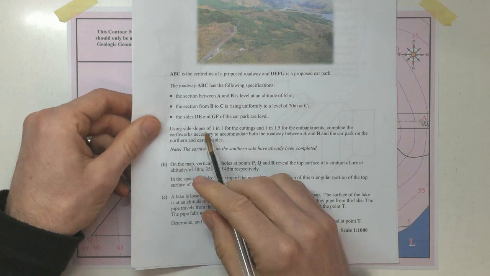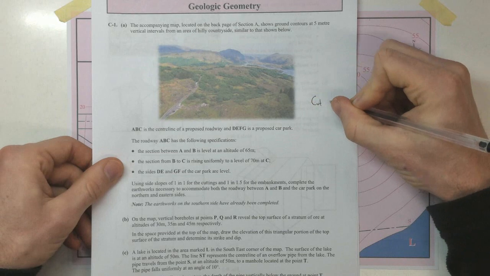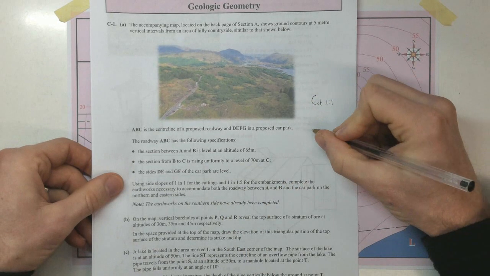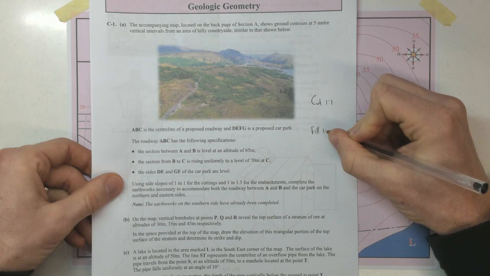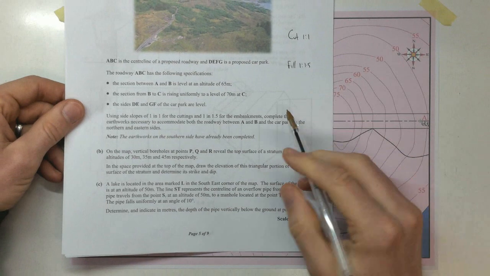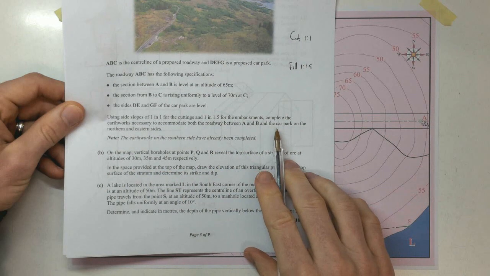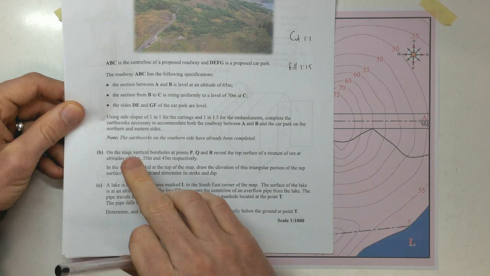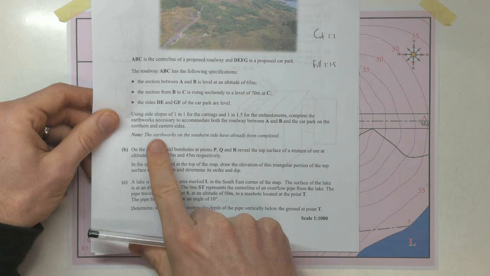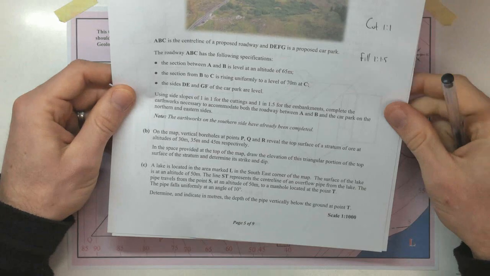Using side slopes of 1:1 for cutting, and 1:1.5 for fill, our embankments. Complete the earthworks necessary to accommodate the roadway between A and B and the car park on the northern and eastern side. The earthworks on the southern side have already been completed, so we don't have to do the southern side of the road.